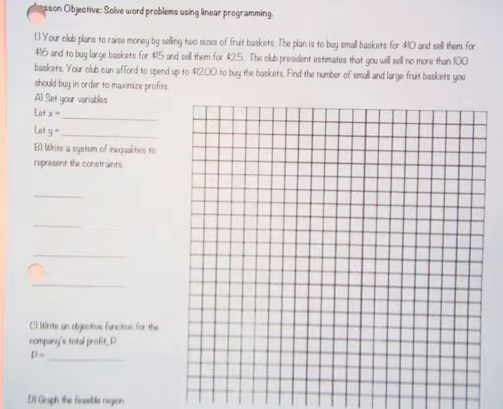Right? You don't want to buy a bunch of stuff and then not sell it and have all this left over and you're going to lose money. So they're saying 100 baskets, that's the limit. Your club can afford to spend only $1,200 to buy them in the first place. So what we want to figure out is, how many of each should I buy if I want to make the most money for my club here?